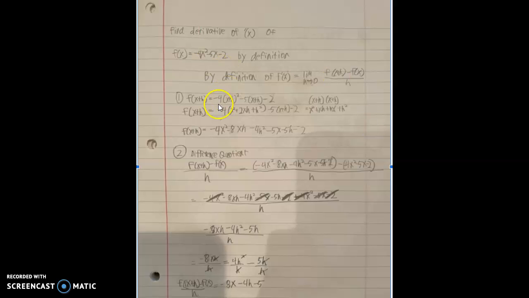Our first step is f. We start off with f(x plus h) equals negative 4, and we plug x plus h into the x. In our equation, after plugging that in, we get negative 4 times (x plus h) squared minus 5 times (x plus h) minus 2. After that, we would add more steps as seen here.